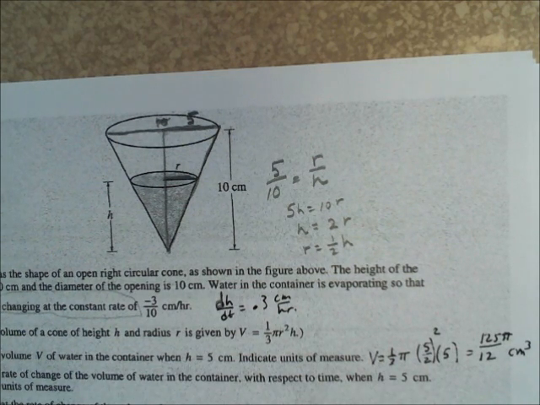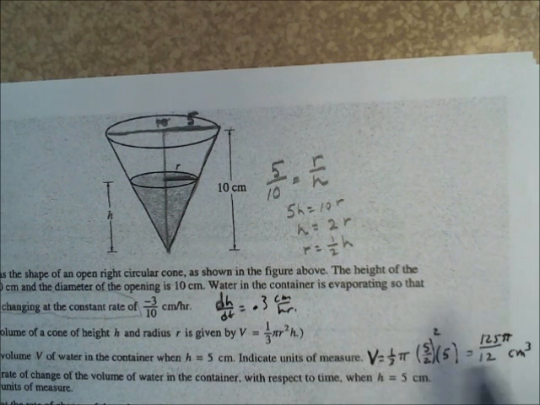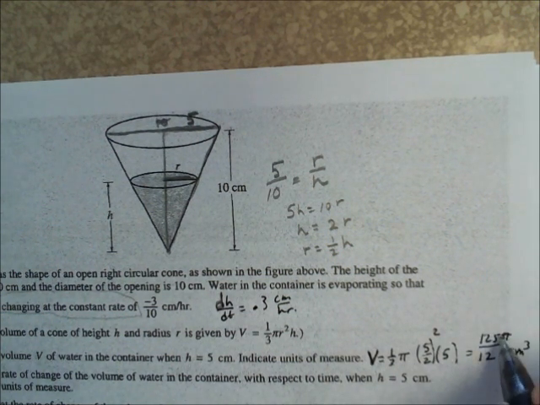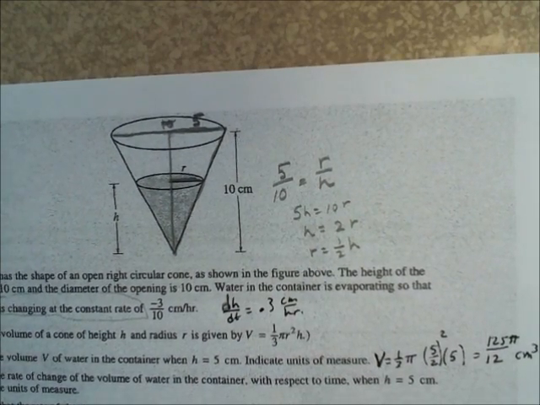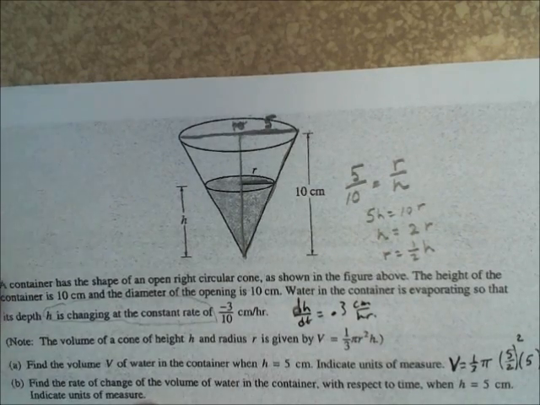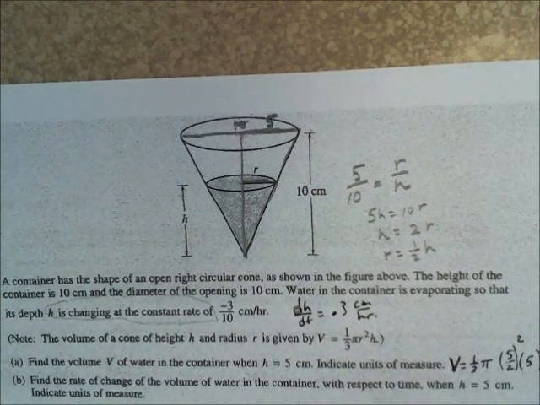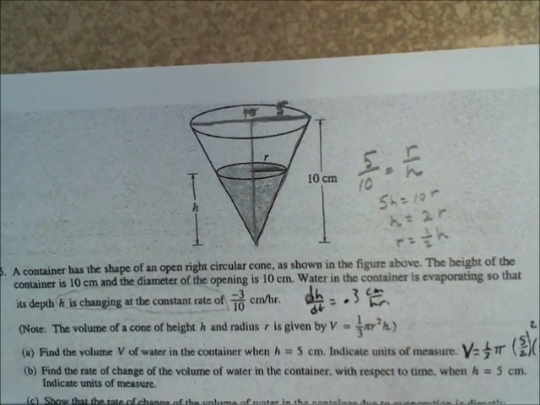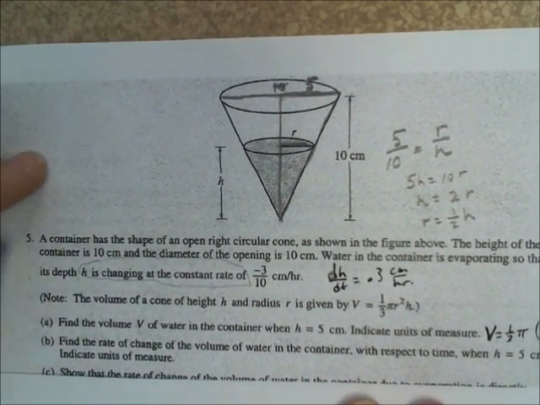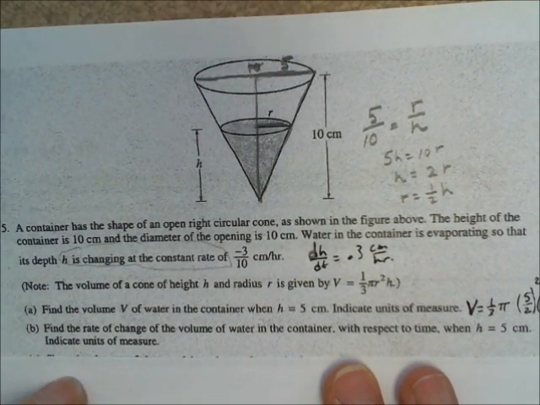So that has nothing to do with related rates. They just want to make sure that you can use similar triangles to set up this volume formula to find a volume. Now what we have to do is use a little bit of calculus to find the rate of change in the volume of the water with respect to time when the height is 5 centimeters. So this is where the related rates comes in.